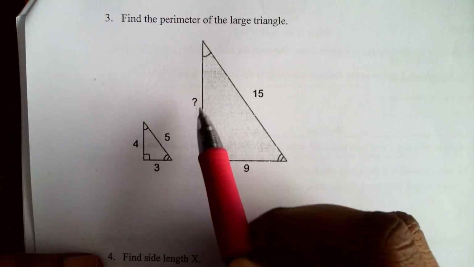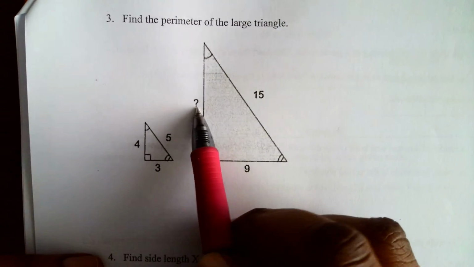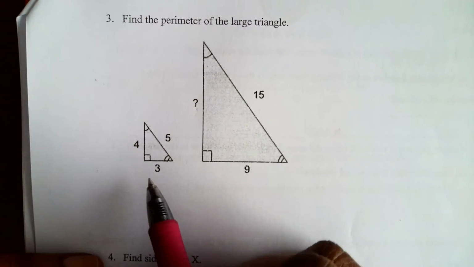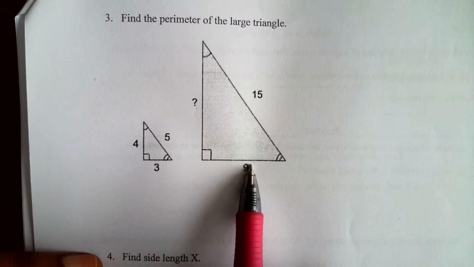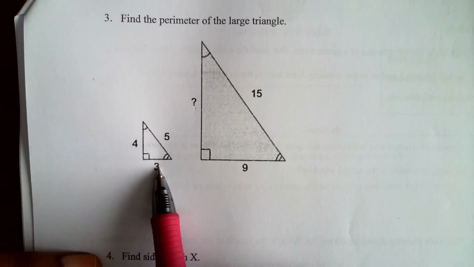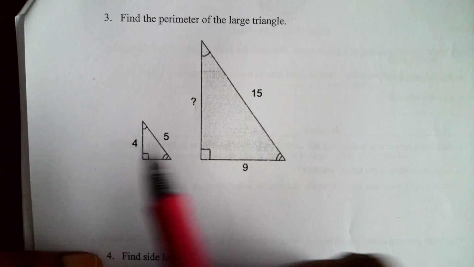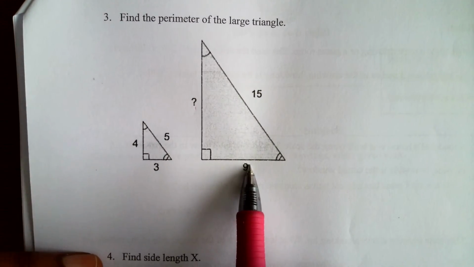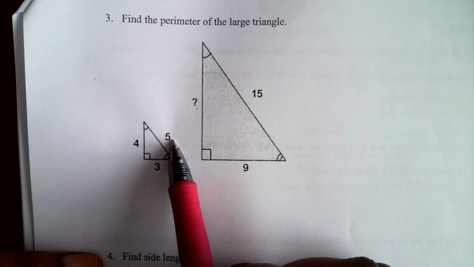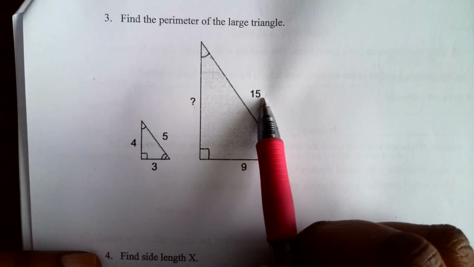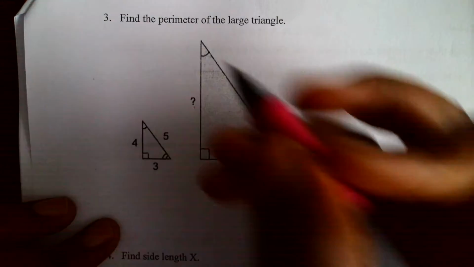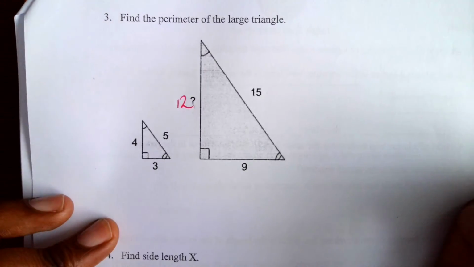We can use the scale factor to find the missing side. Or if we look at it, 3 and 9 correspond. What did you do to 3 to get 9? We could say we multiplied by 3, because 3 times 3 gives us 9. What did I do to 5 to get 15? I multiplied 5 by 3 to get 15. So to get this missing side, we can multiply 4 by 3, which is going to give us 12.